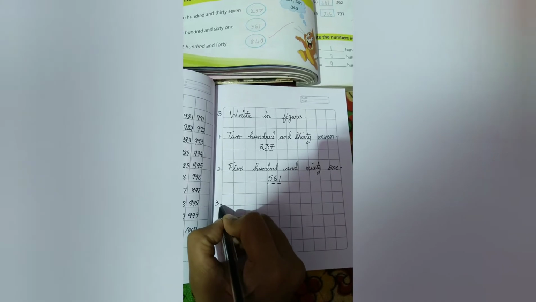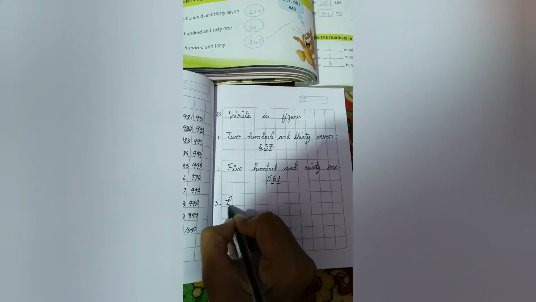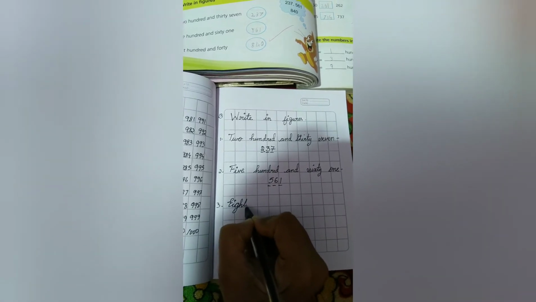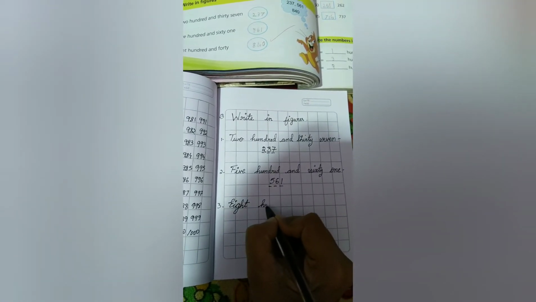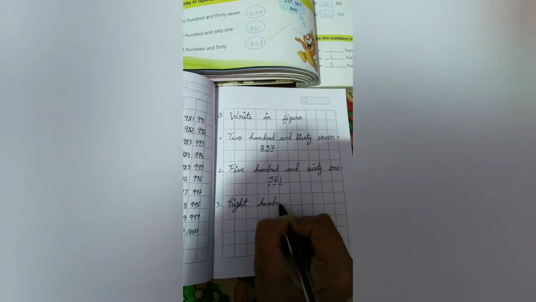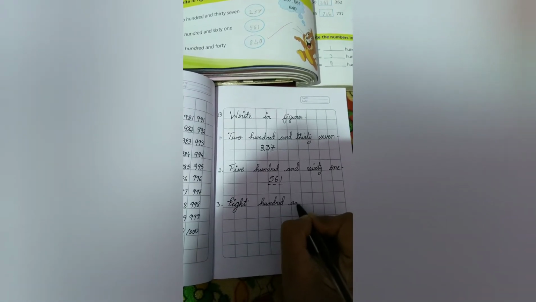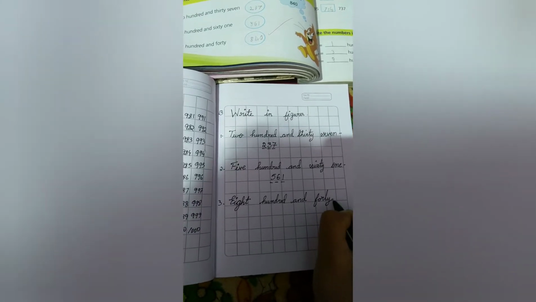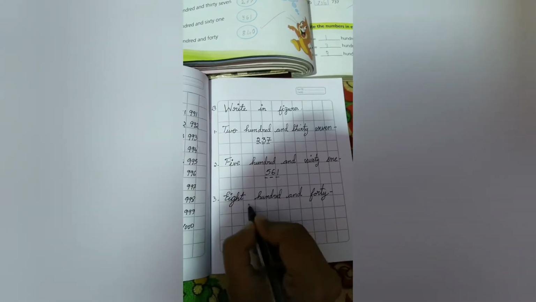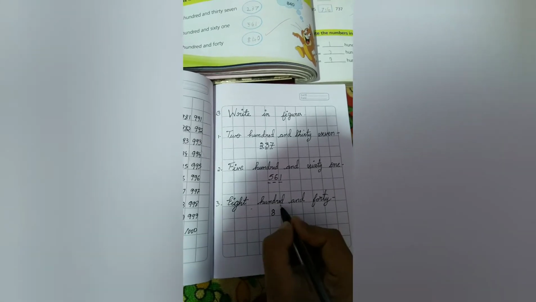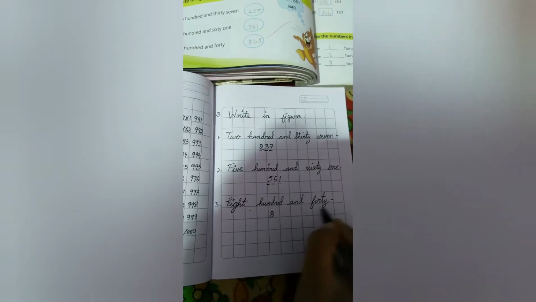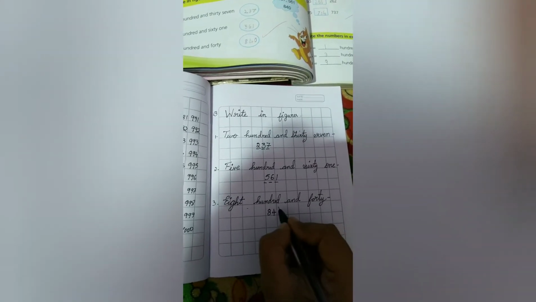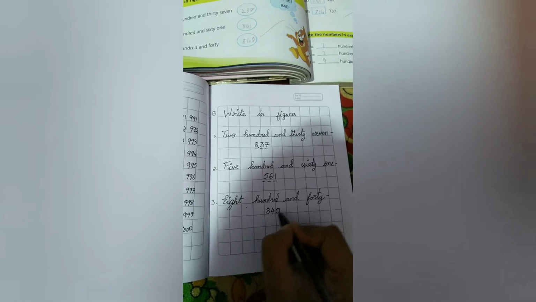Again leave one line. Write the third question. First one capital, EIGHT 8. 100 and 40. So 800, 8 in hundreds place and 40. So 4 in tens place. There is no number to write in ones place. So you're going to write 0.